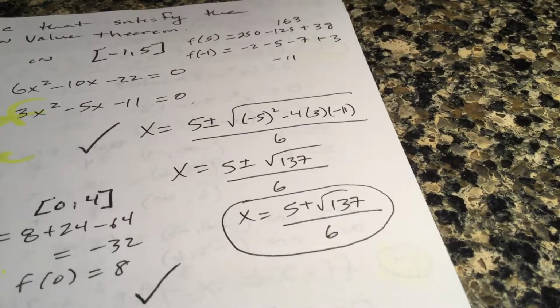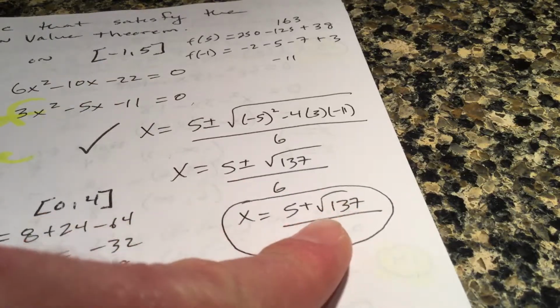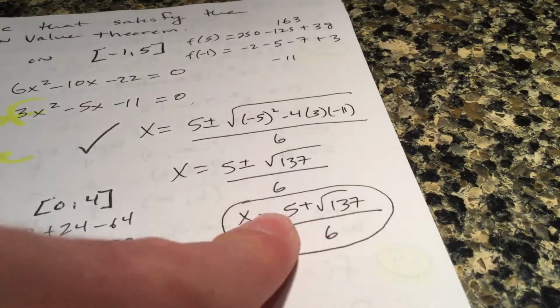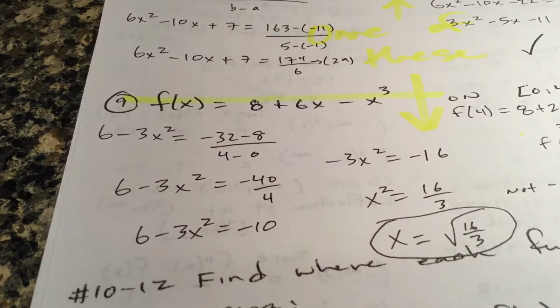use the quadratic formula. Now it's got to fit in that interval. So if you check it, the thing that fits in the interval is that one, not the negative version, okay? Okay, we're going to practice that a bunch. Take the derivative, set it equal to the slope.